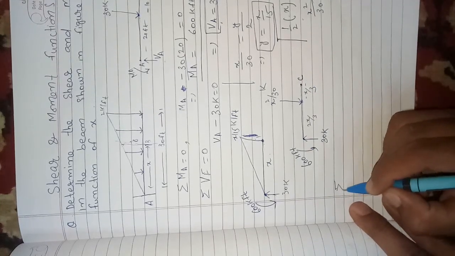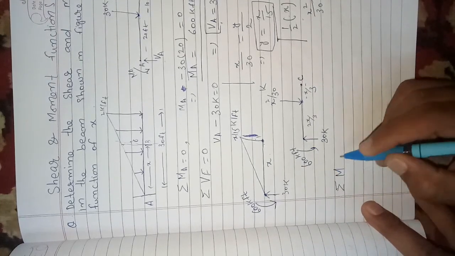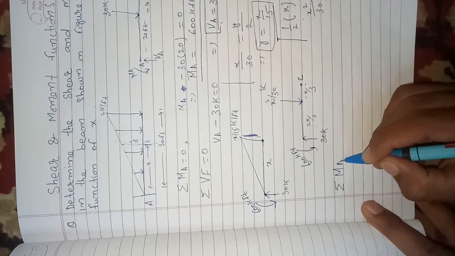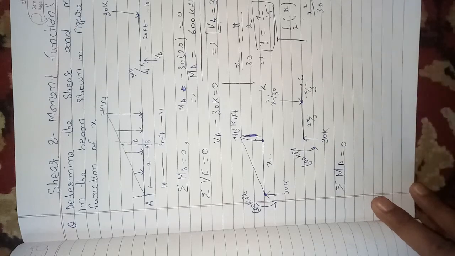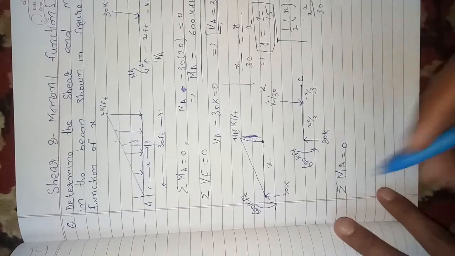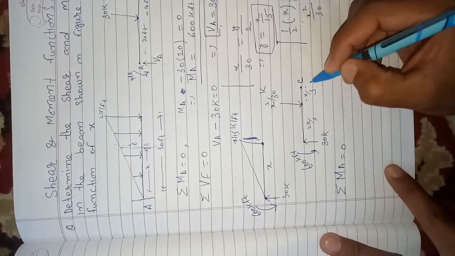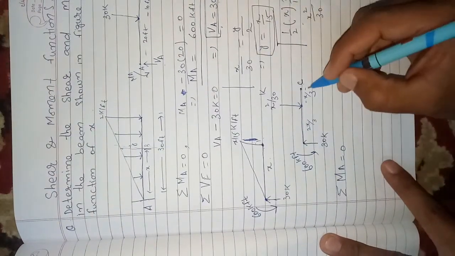So I will use the first equation, summation of moment equals to 0. Sorry, here there will be 3 forces because we are breaking this beam.